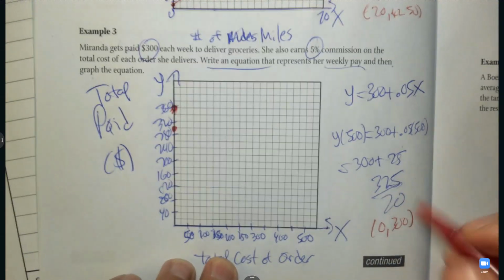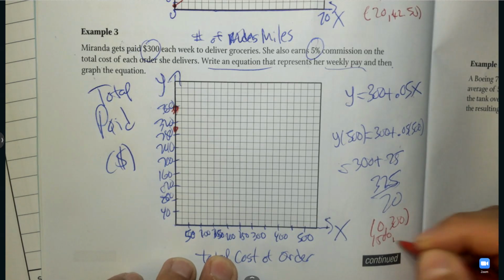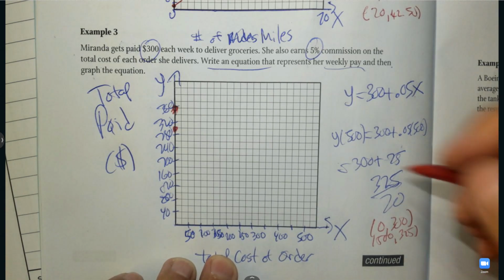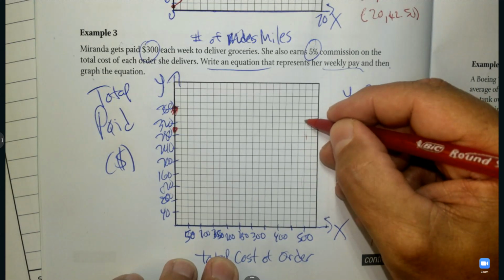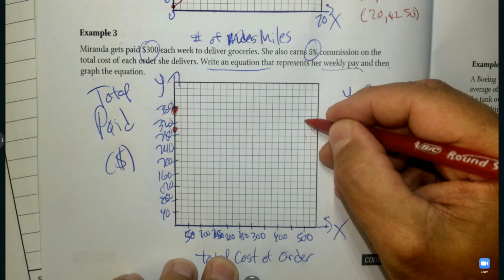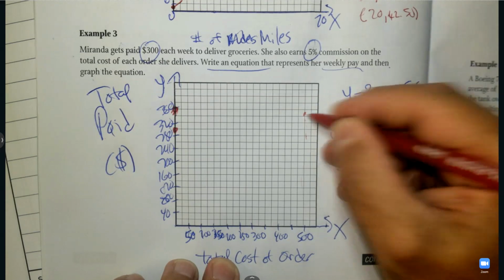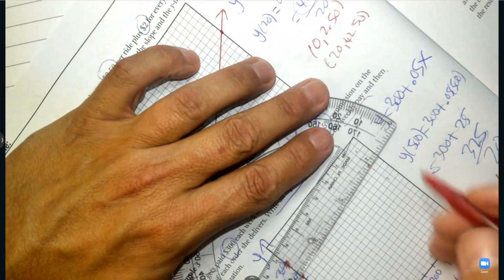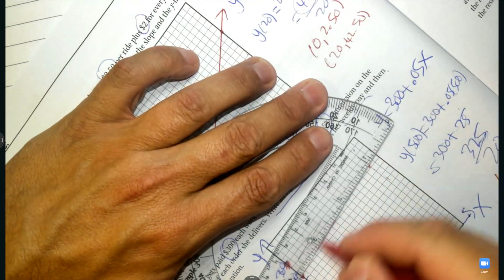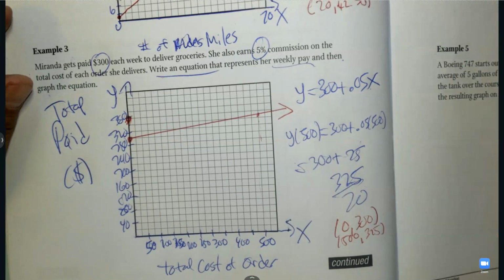And we need another point. We just did it, which is what? 500 and, what did we say it was? 325. So 500, where's 325? Like here. And then draw a line. So you can see how flat that is. Still rising. All right, number 4.